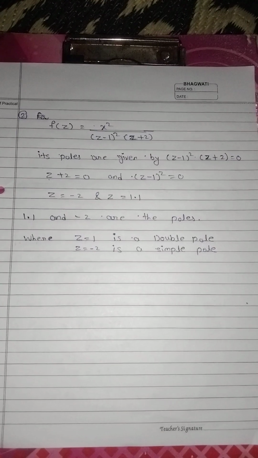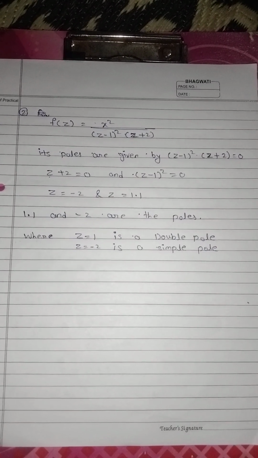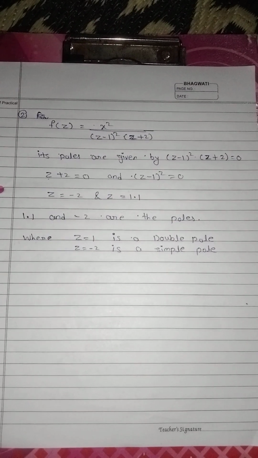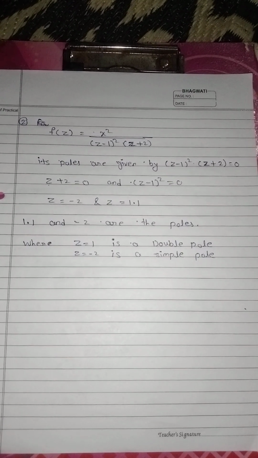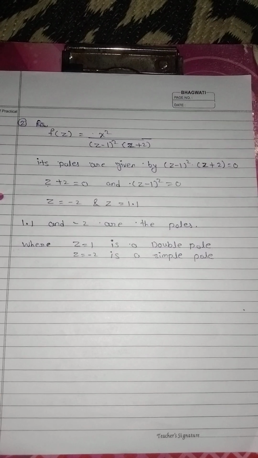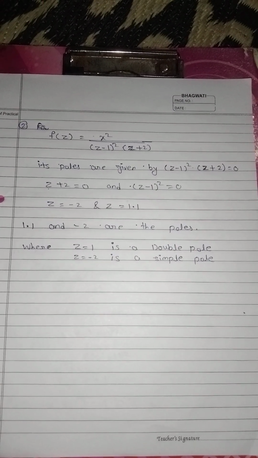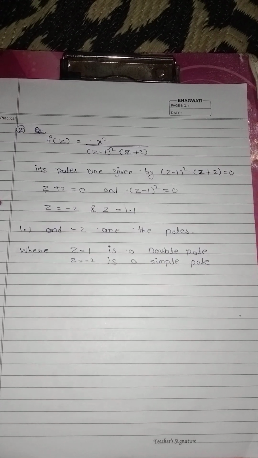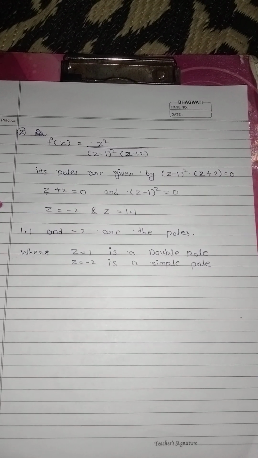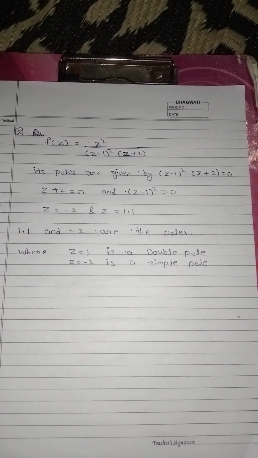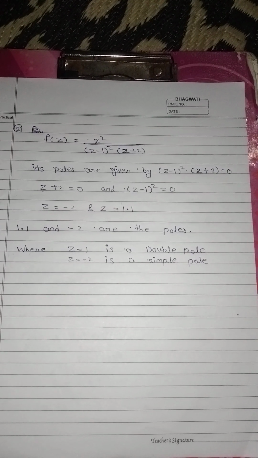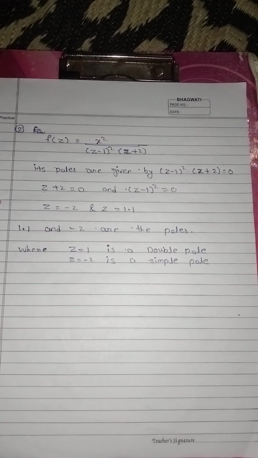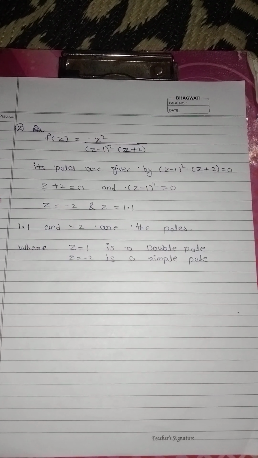Second, f of z is equal to z square upon (z minus 1) raised to power 2 into (z plus 2). Its poles are given by (z minus 1) square into (z plus 2) equal to 0. So z plus 2 is equal to 0 and (z minus 1) square is equal to 0, giving z equal to minus 2 and z equal to 1. Here z equal to 1 is a double pole, and z equal to minus 2 is a simple pole.